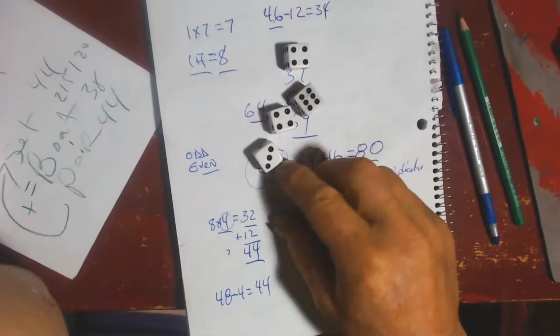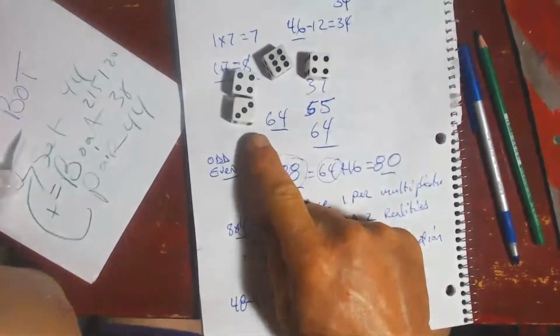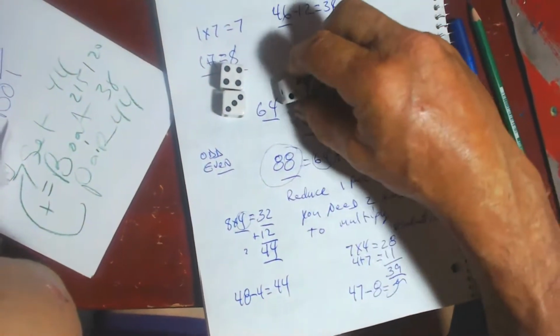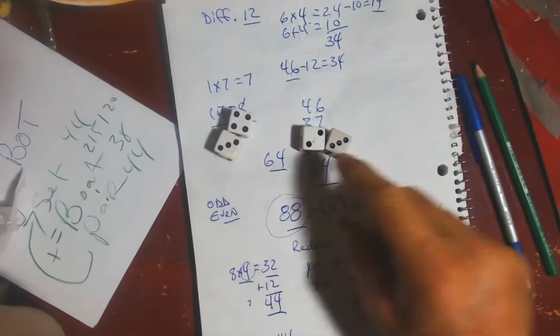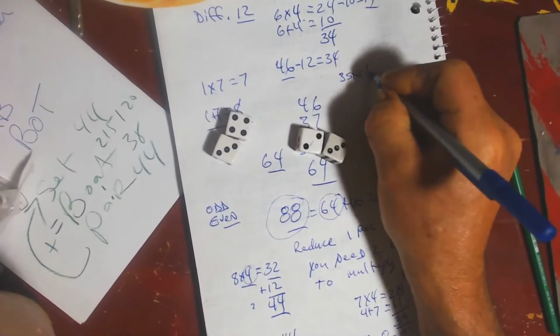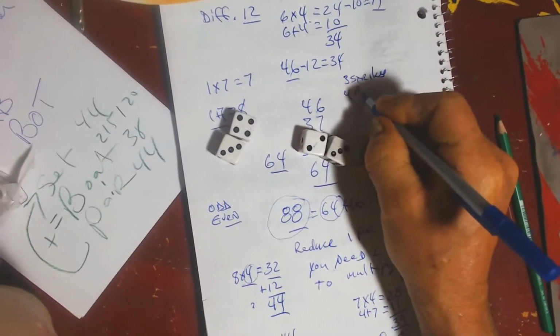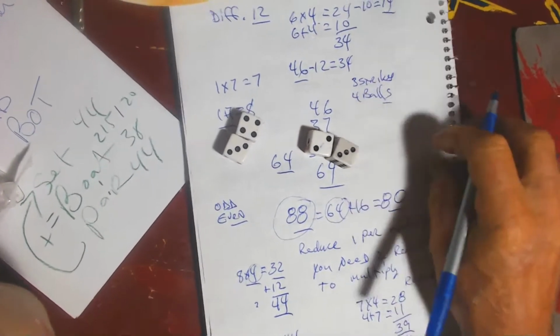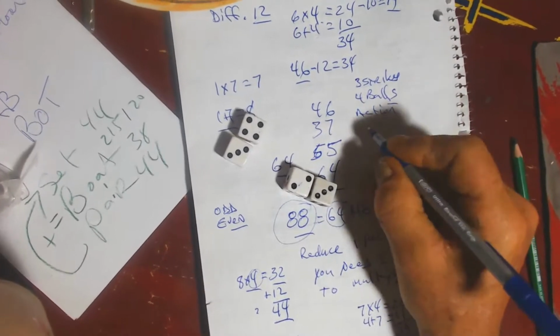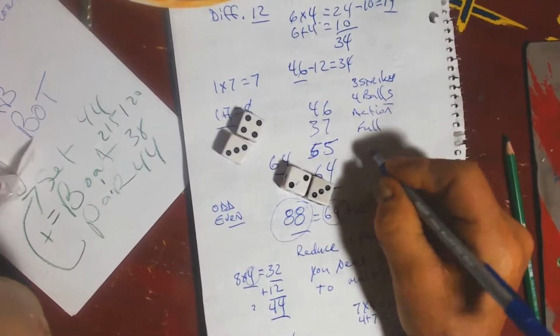Let me get another cube. Okay, we got some cubes. So let's look at it this way. The 4 balls and 3 strikes that are opposite of each other, right? On a pitch count of 3 strikes and 2 balls. So we got 3 strikes and 4 balls. Okay, the action pitch is on a full count.